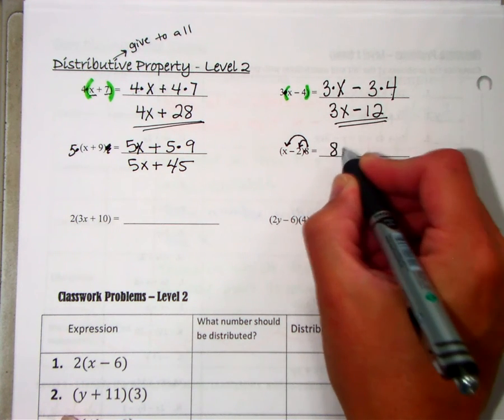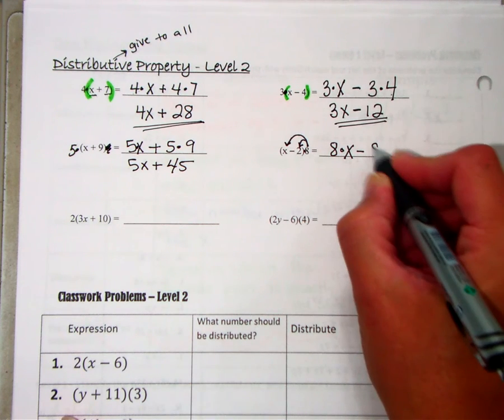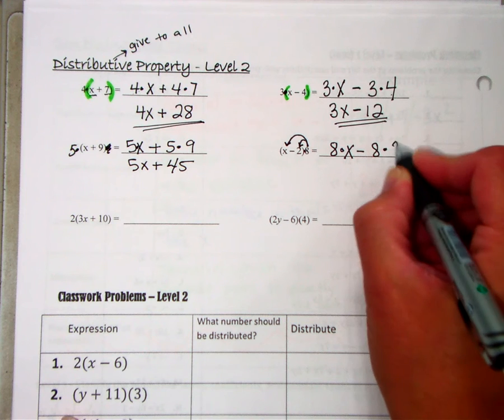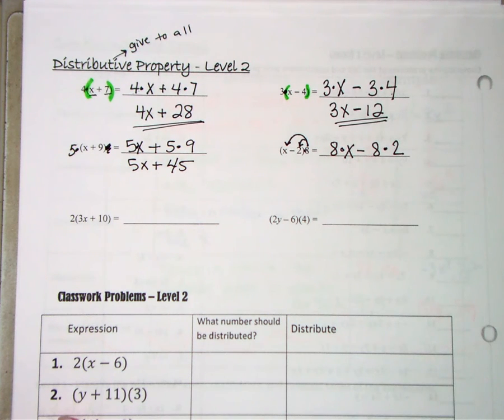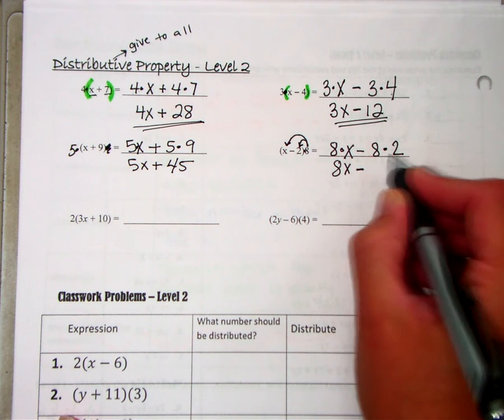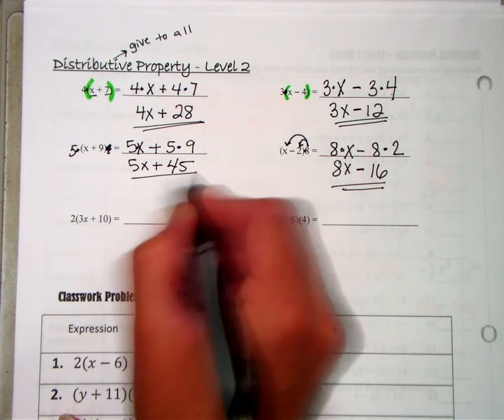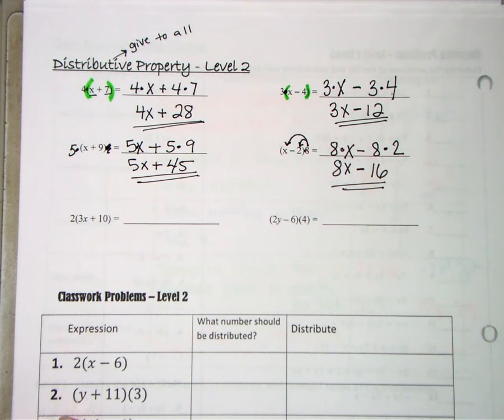So I'm going to go 8 times x minus 8 times 2. So that's 8x here, minus 8 times 2 is 16. That's my answer.